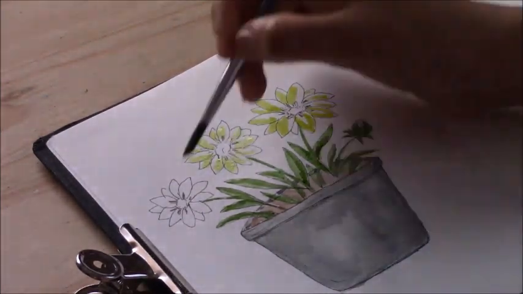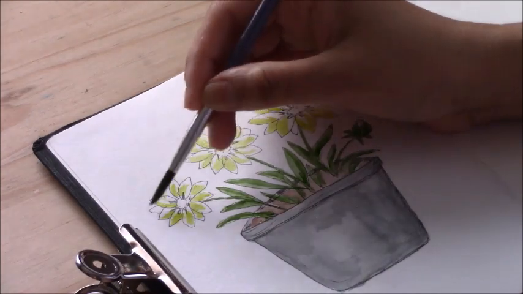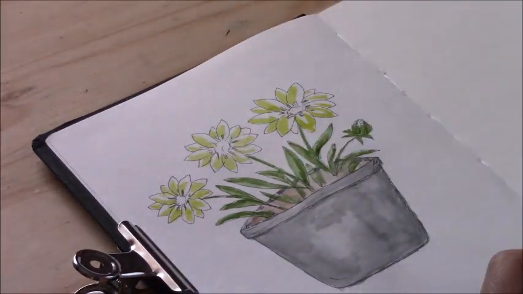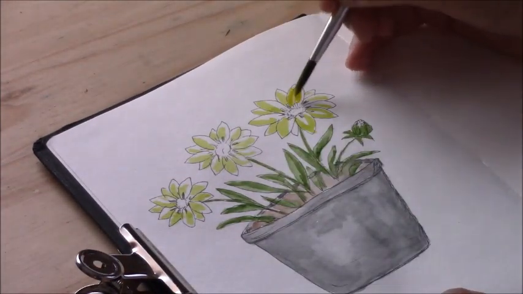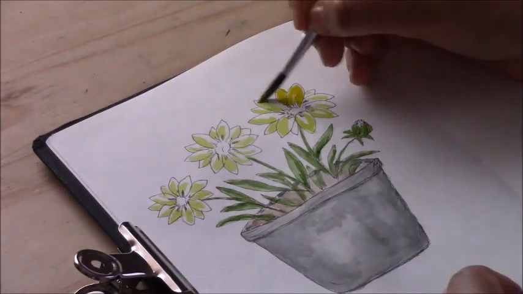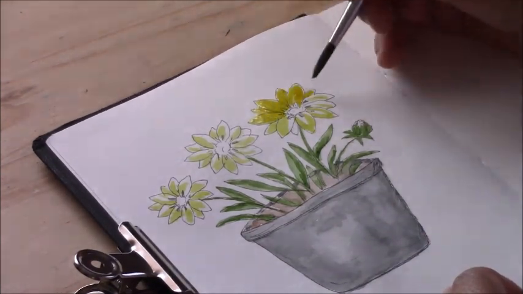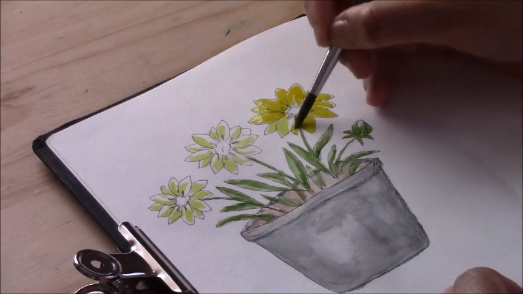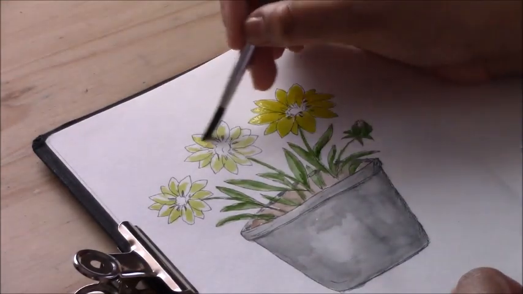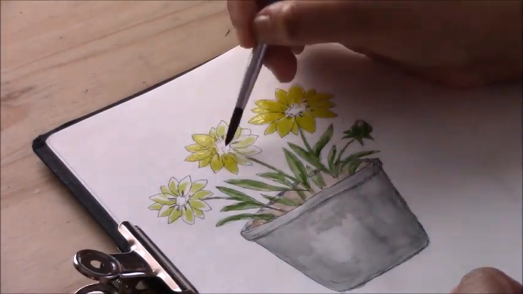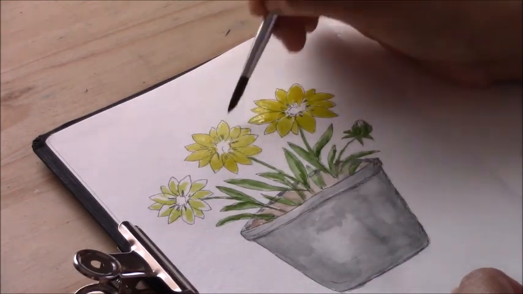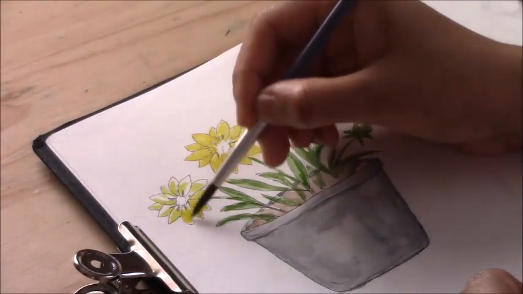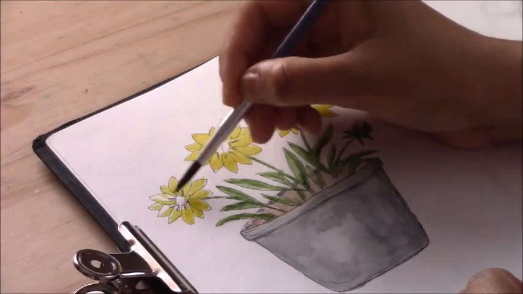Now also the leaves, I've added some shadow areas to the right side of the leaves because the sun is coming from the left side of the pot. So all the shadows will fall to the right side, which will be the right side of the leaves as well as the right side of the pot. So always bear that in mind if you are painting from where your light source is coming, because obviously if it's coming from the left, then the shadows will be on the right, and the opposite would apply if the light source is coming from the right.